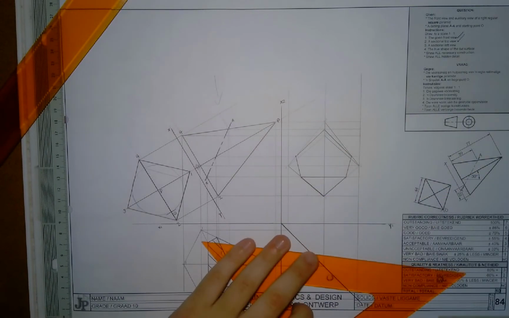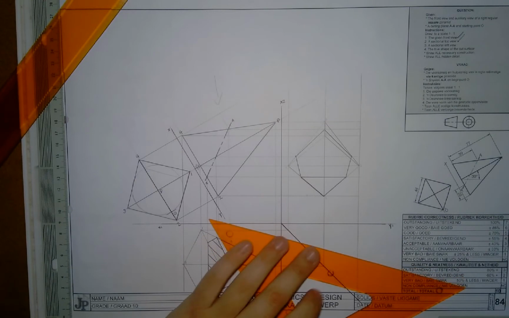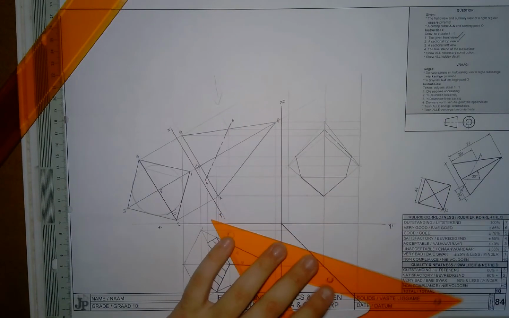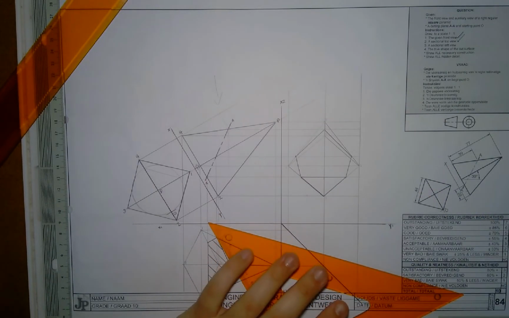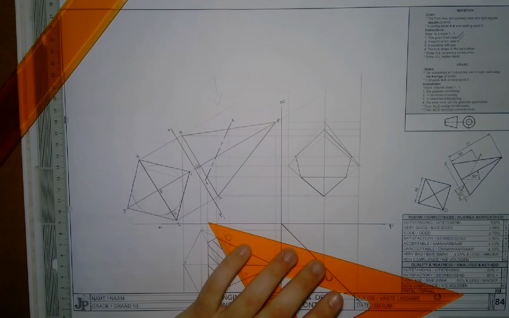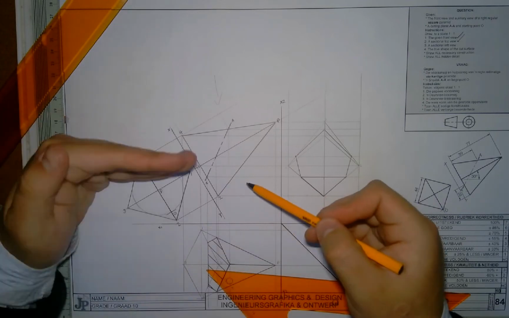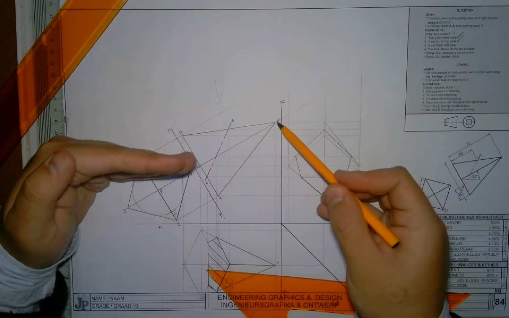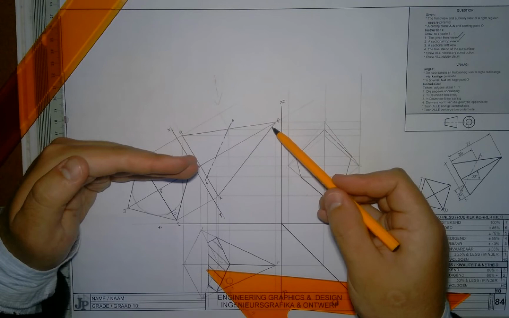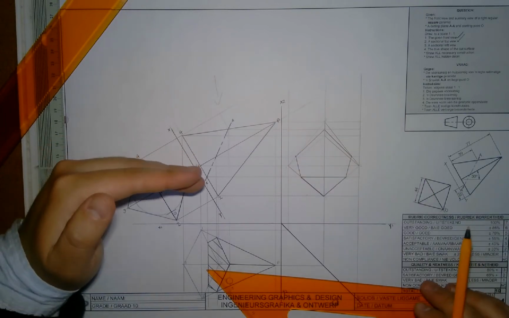Okay, why can't I see a line going up? Because it's at the back. We're looking at it from this direction, there it is at the back, so we can't see that line.